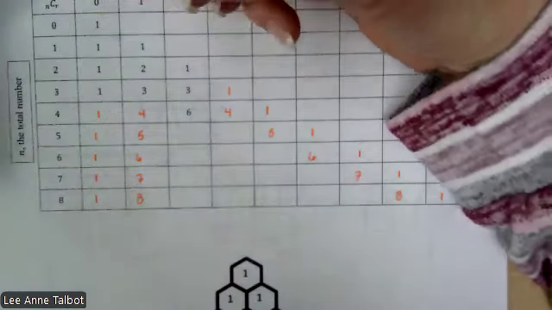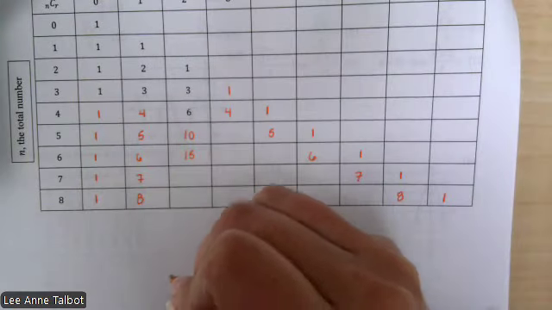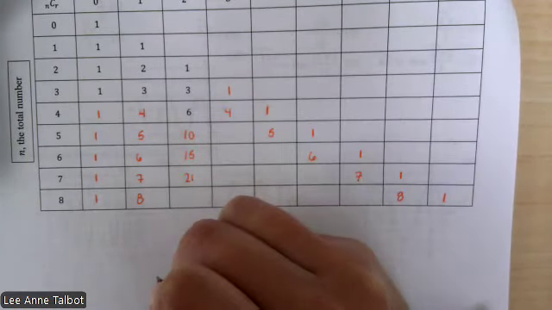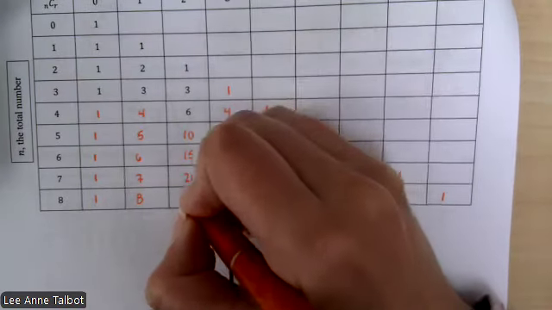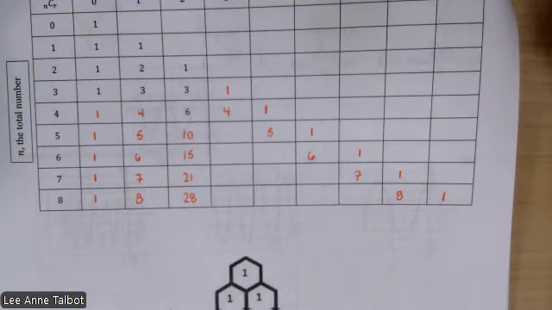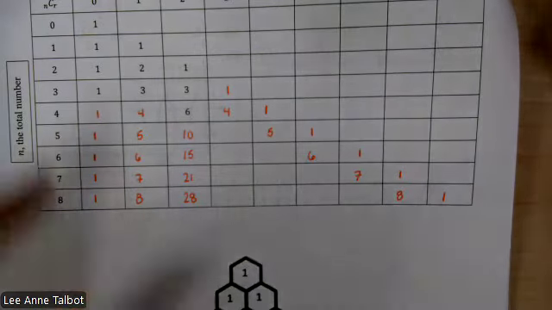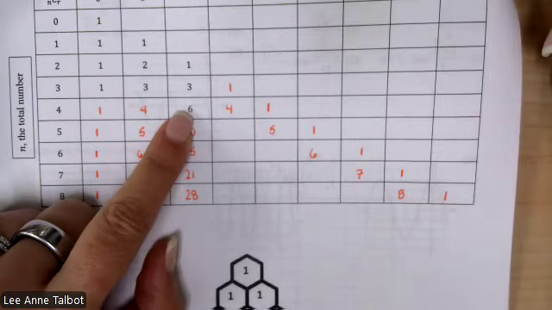It would be 10. 15. Now do you guys see that 1, 3, 6 is also occurring here?